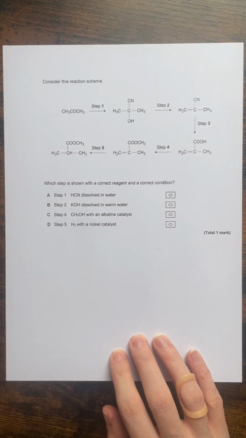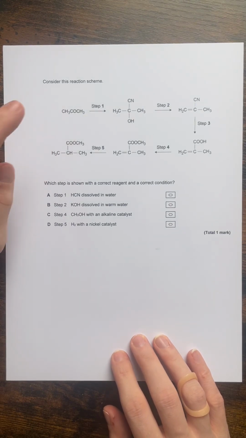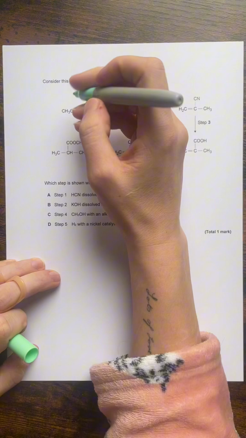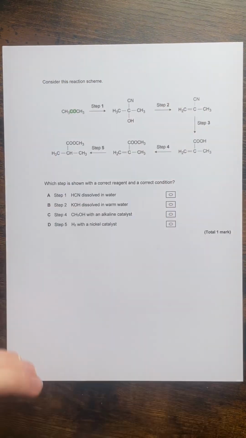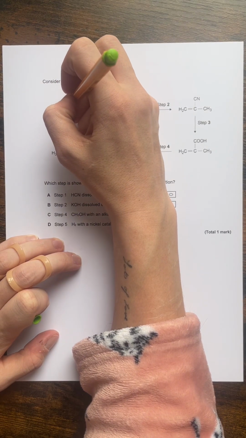Okay, so the first structure, they haven't drawn any of it in displayed formula, but what we can hopefully see in there is that we've got a CO with a carbon either side. So that there is going to be a ketone.